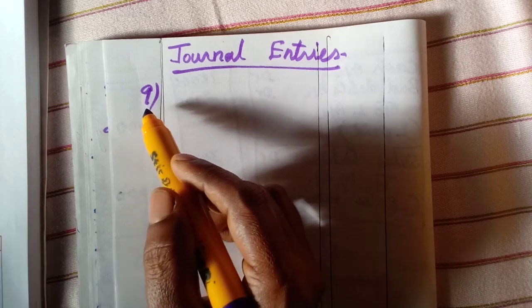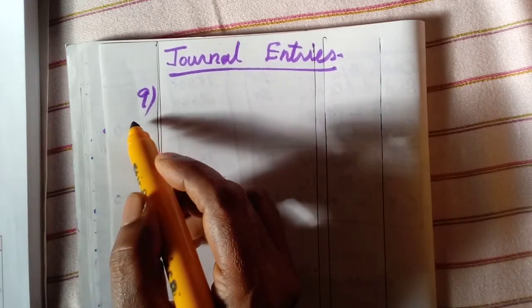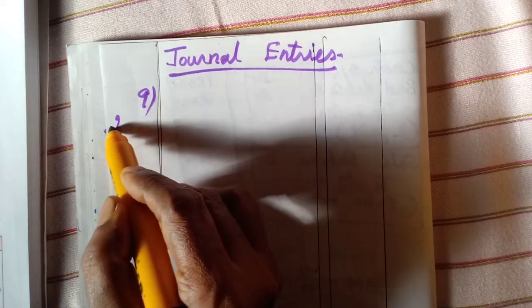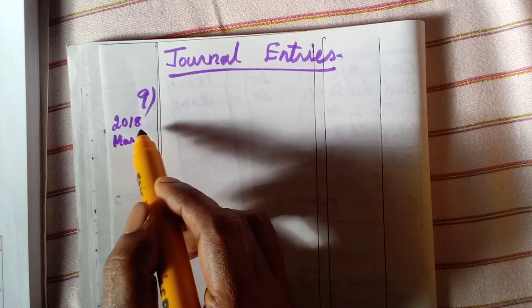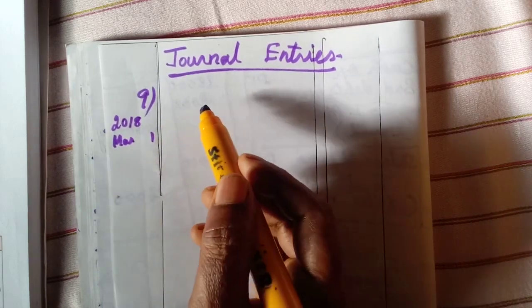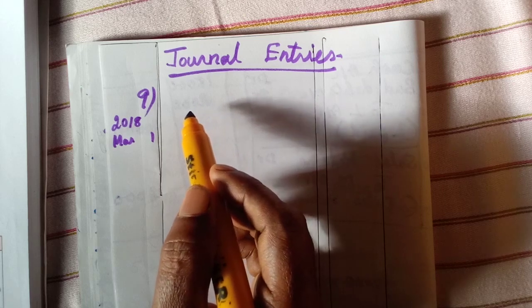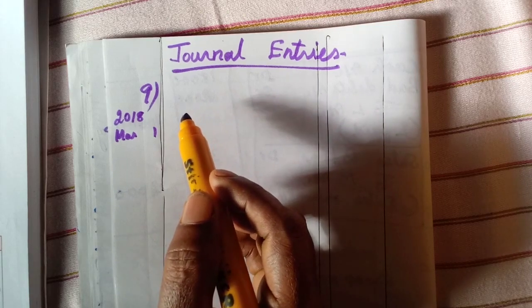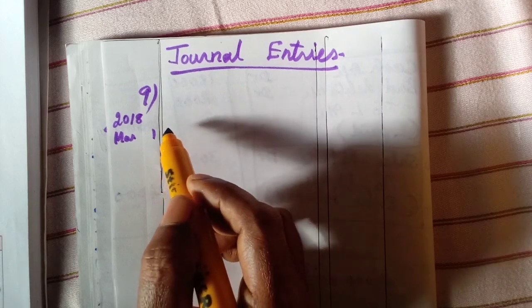So first I will explain the first one, March 1. So date, year 2018. 2018, March 1. Write like this. Then commenced business with the cash and goods. Here he is bringing two things, cash and goods. Here we cannot write goods, we have to write stock.